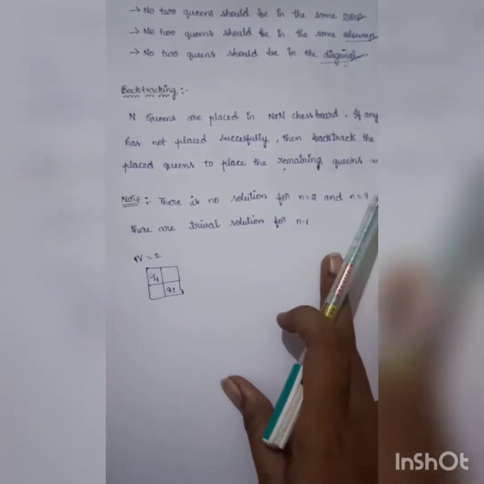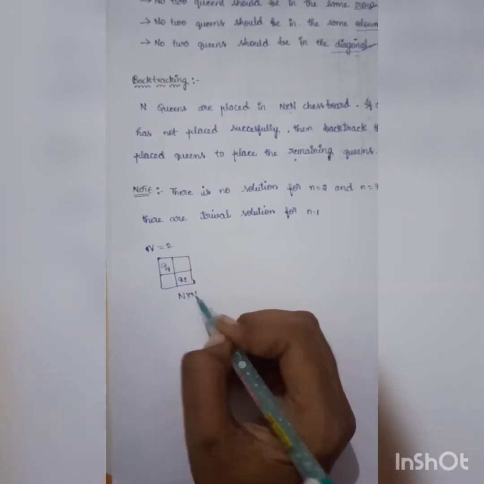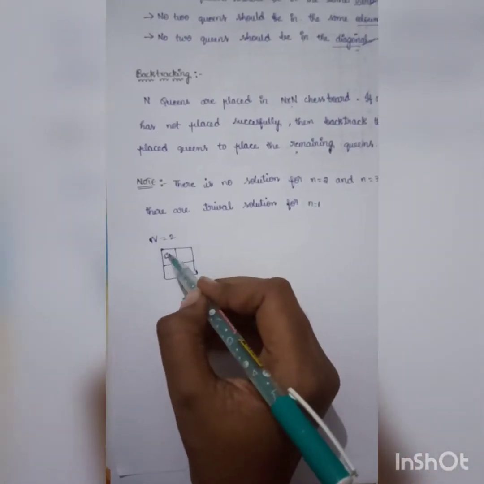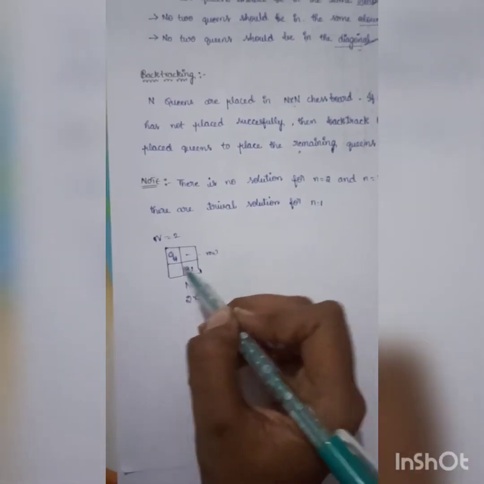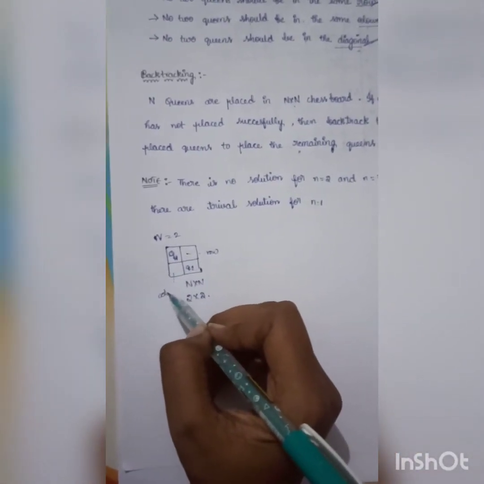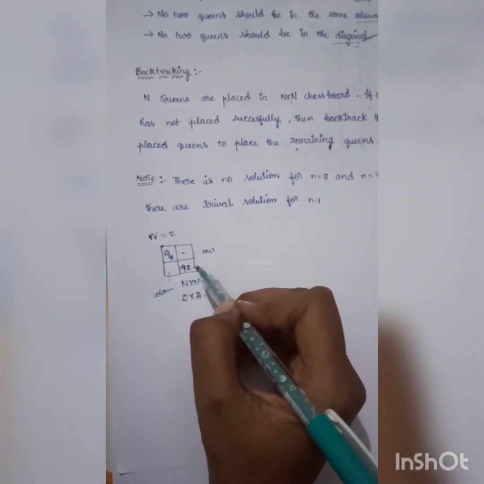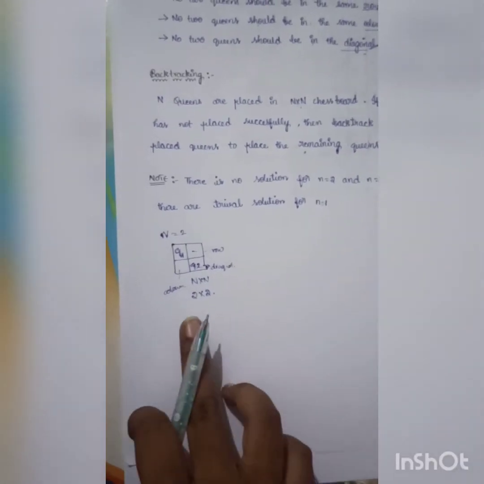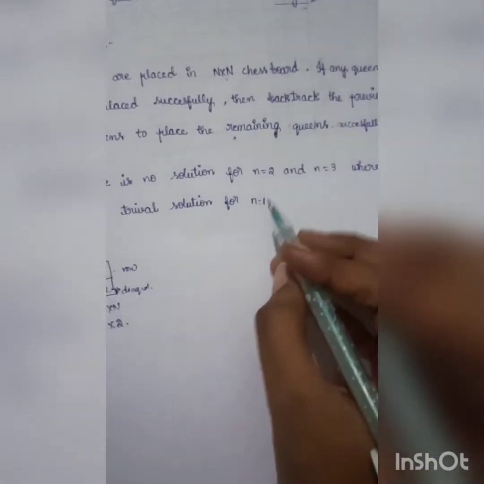Why? Because for N equal to 2, this is an N by N chessboard, that is a 2 by 2 chessboard. If we place Q1 here, Q2 should not be placed in the same row as well as in the same column. Then it should not be placed here in the same diagonal too. So there is no solution for N equal to 2. Let us see the solution for N equal to 3.